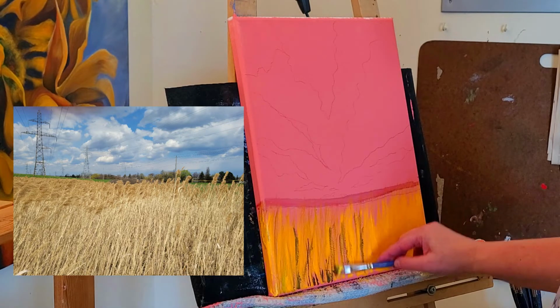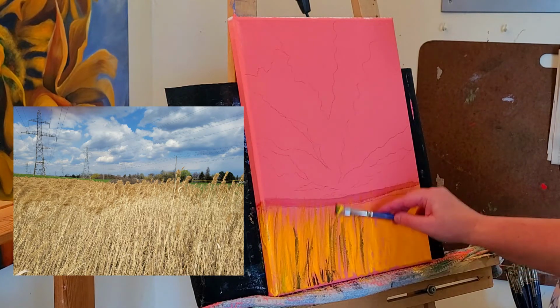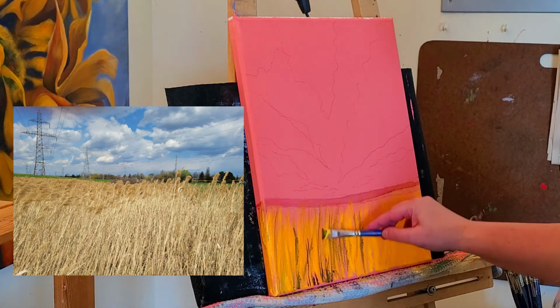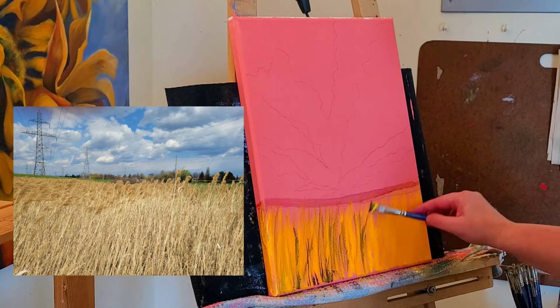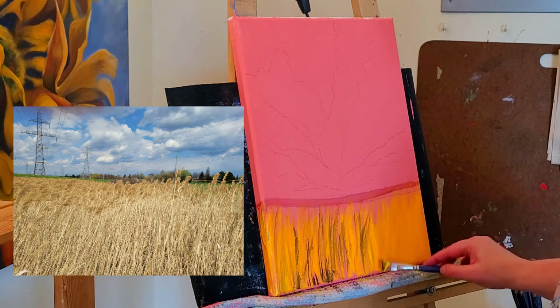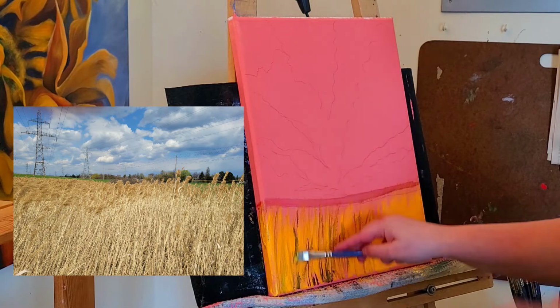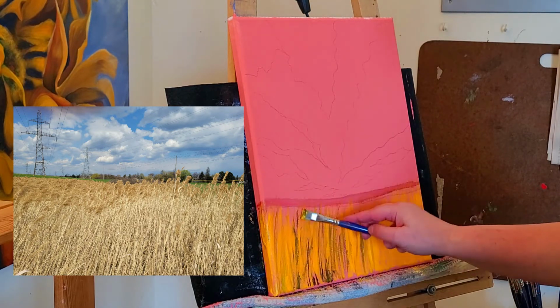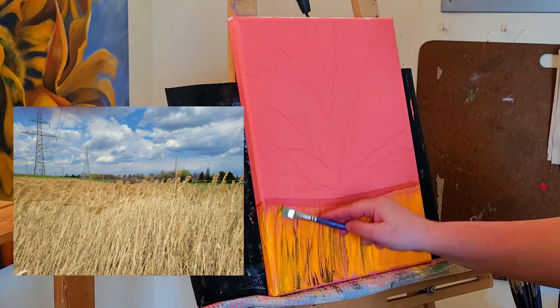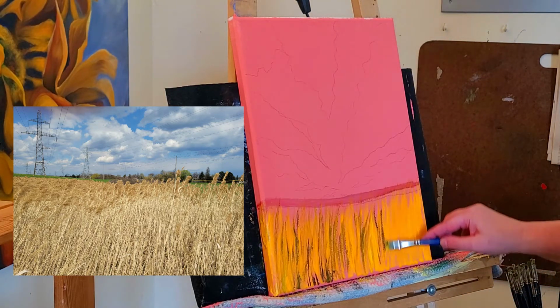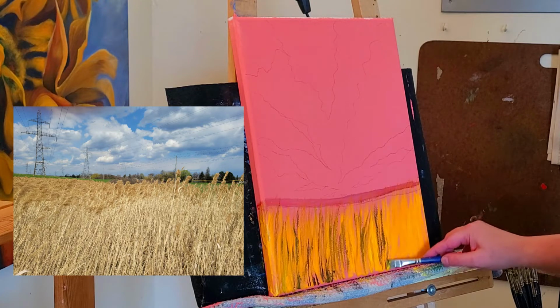When you're doing grasses, they're great because they use a wonderful compositional tool, which is repetition. And having repetition or a rhythm in your painting helps to move the eye along the painting. So it's a really nice tool that is quite often used by artists in their work.